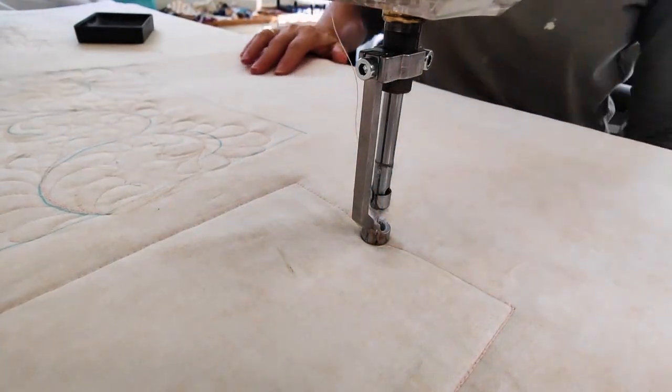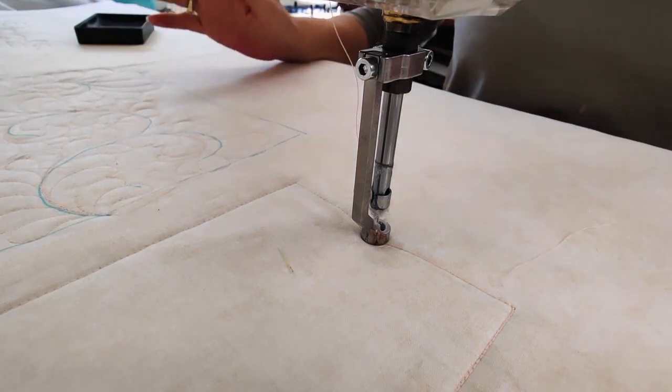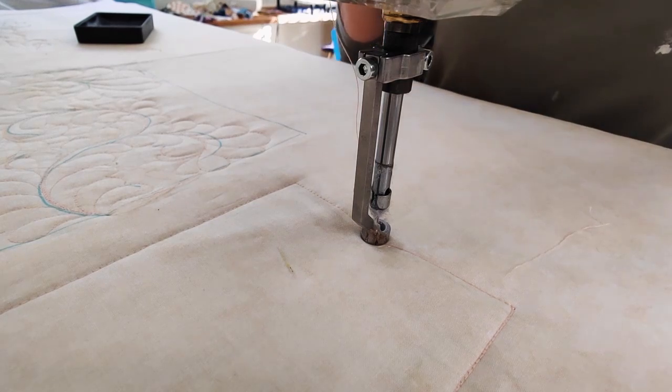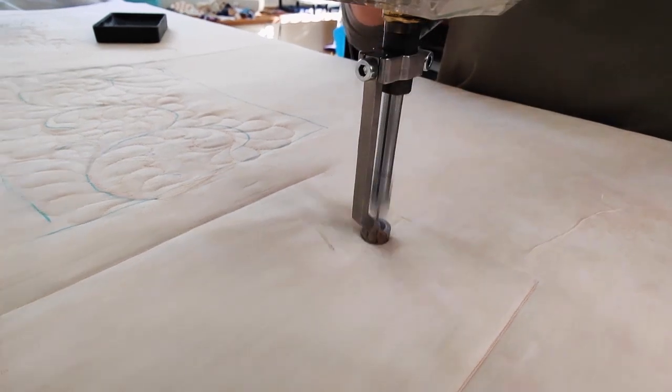So this is just a little feather, whimsical, modern, that I'm just going to fill the space and show you what it looks like after I do the feather and put some background fill in.